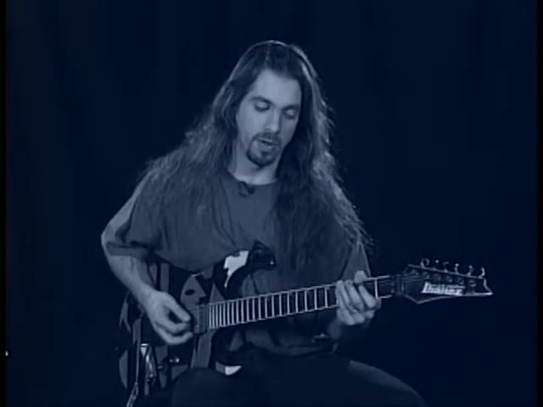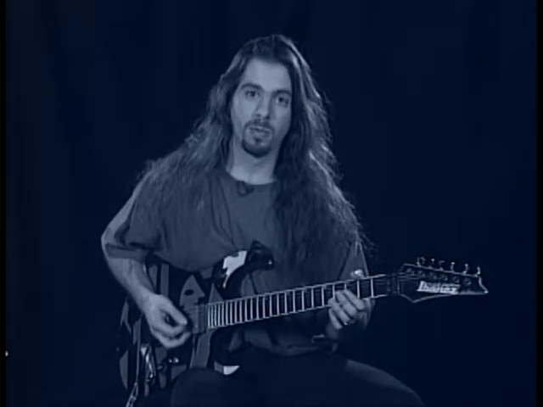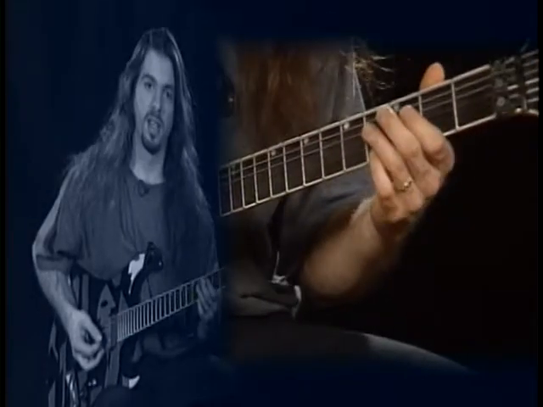So let's first make sure everybody knows what the power chord is. Basically, it's a two-note chord consisting of the root and fifth. For example, a B power chord would consist of B and the fifth, F sharp.